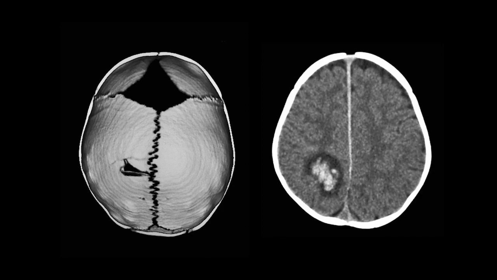Here is a 3D and a regular CT scan of a patient who had a moose head fall on him and had a focal skull fracture. It's a child, as you can see, the fontanelle is open, and underneath it, a cerebral contusion.